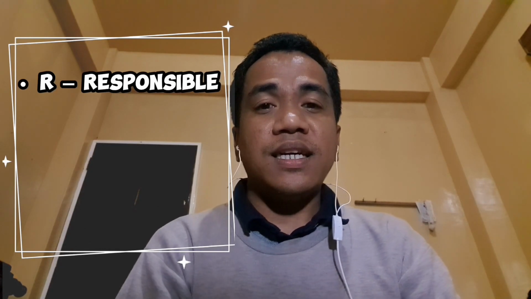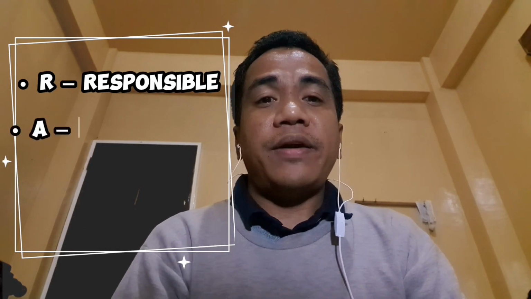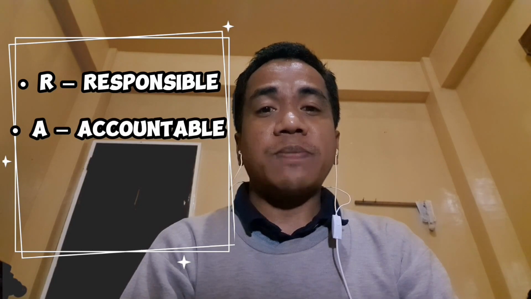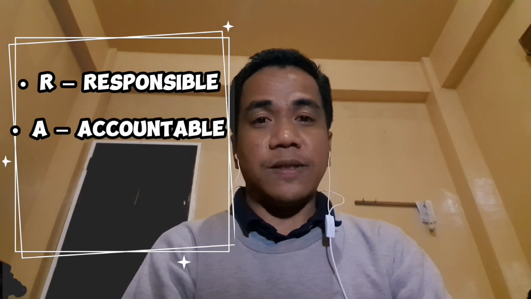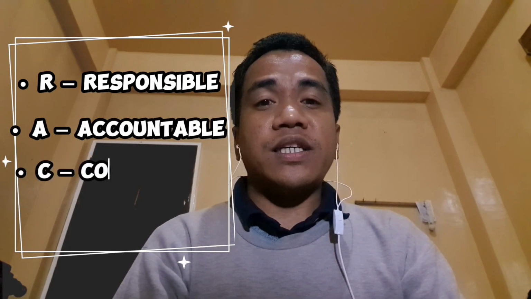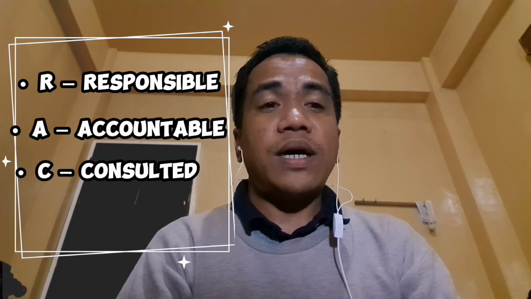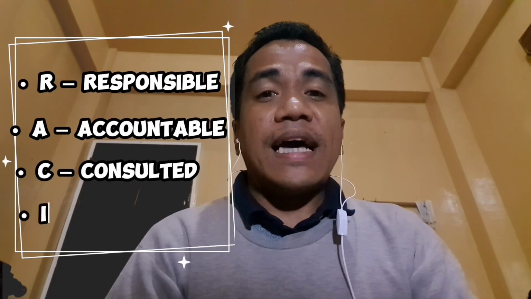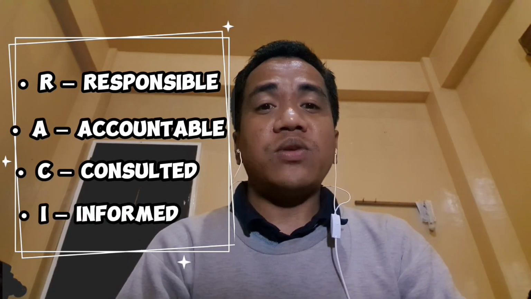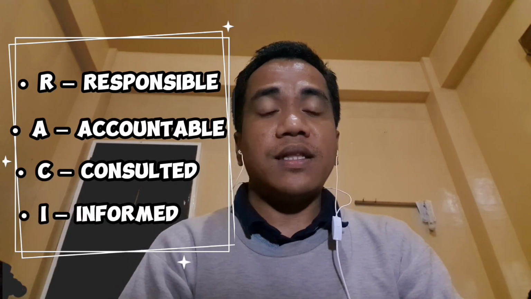The R means responsible, referring to the individual who will perform the task. The A means accountable, referring to the person ultimately responsible for the task completion. The C means consulted, pertaining to the individual who provides input or feedback throughout the process. The I means informed, pertaining to the individuals who are kept updated on the progress and result.